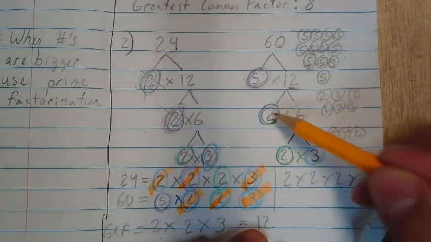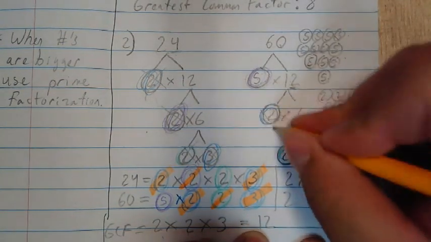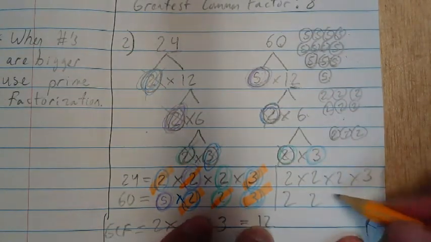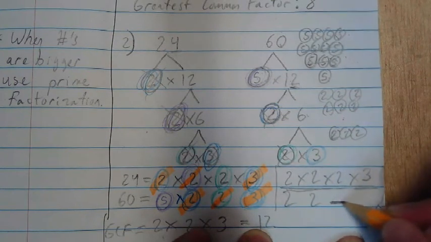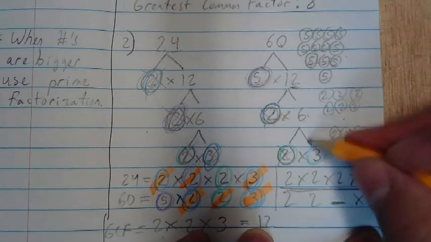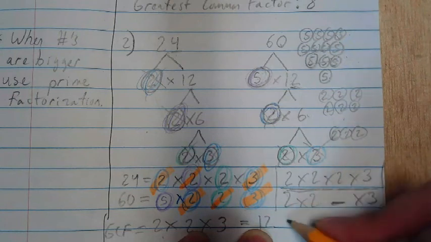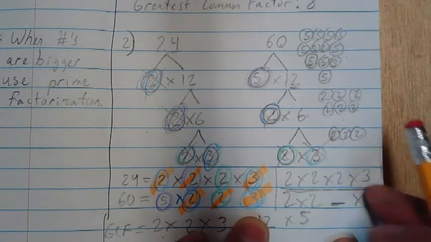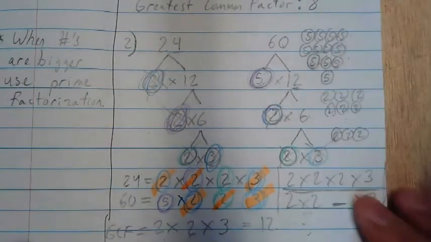All right, 60 is the same as 5, 5, 2, different color. You don't have to do this. I just want you to see where I'm coming with it. 2, 2, 2, 3. All right.